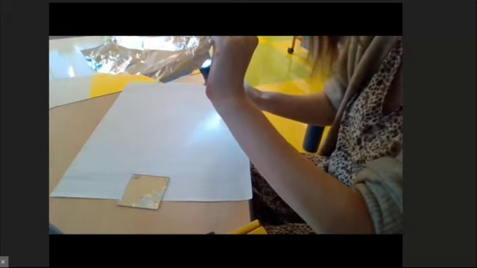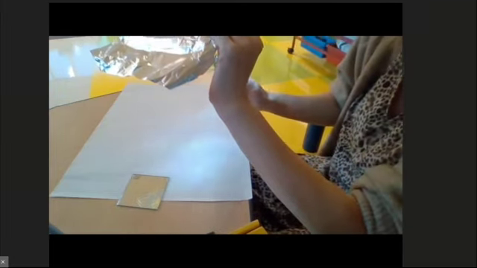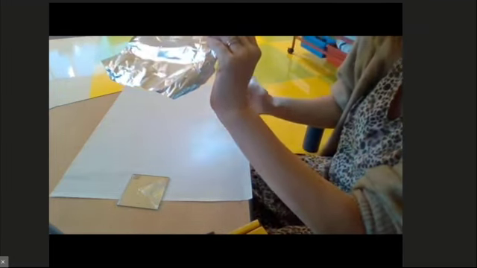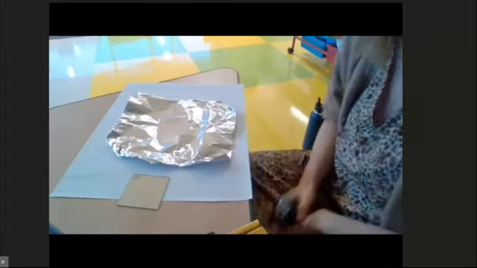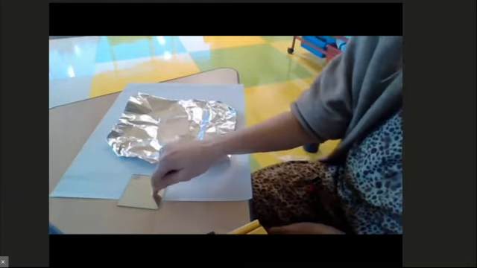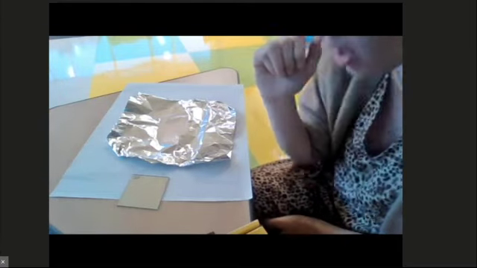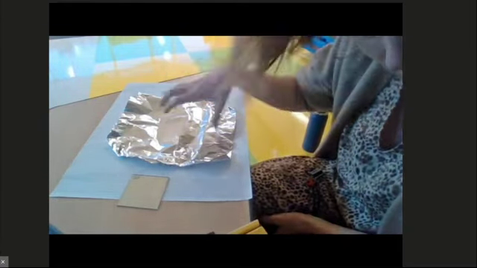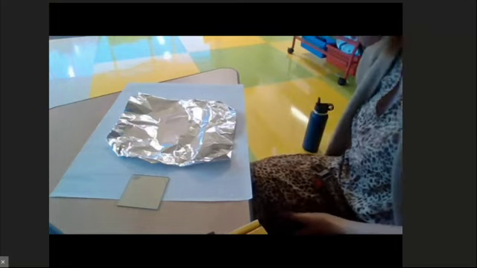Now, I want to put something else shiny. It's foil. It reminds me kind of the mirror, actually. Let's test it. Ooh, do you see any light on the paper? Yeah, me too. But it doesn't seem like it reflects as much light as the mirror. For that, I might put it somewhere in the middle. It's not going to be over there because it doesn't reflect as much light. But I did see some light reflect. Now let's try another object.